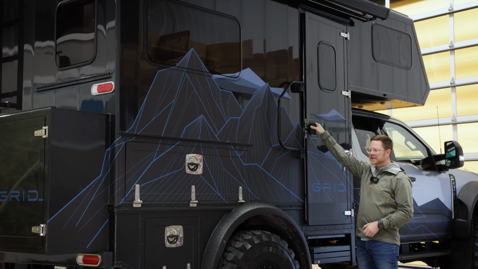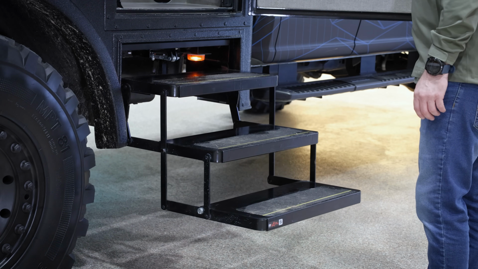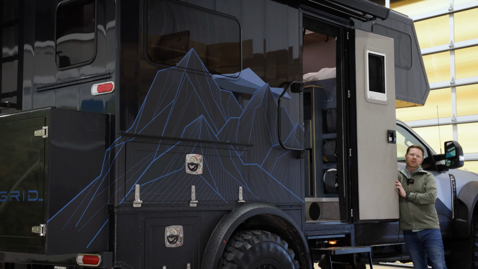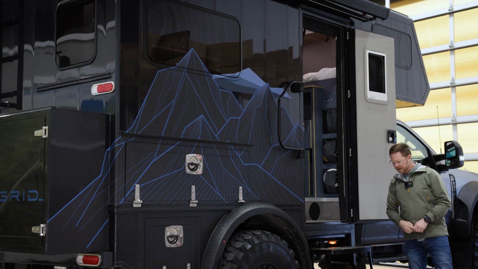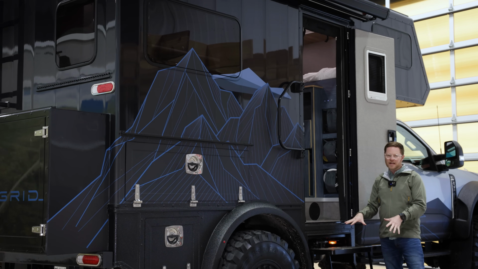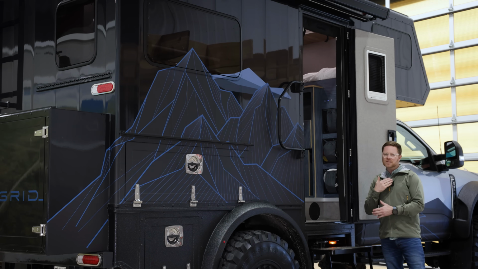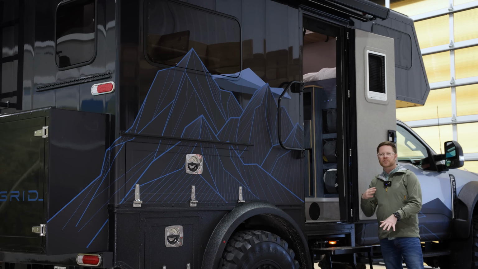Now as your door opens up, you're going to see that the steps come out automatically. You also have the ability to lock your door in place here so it stays in place and it doesn't get blown around with the wind. Now the steps themselves, you've got a few different options even just with the steps here. We've got this so every time the door opens and closes they go in and out. You also have the ability right here, there's a switch to lock this in place. So if you're frequently getting in and out of the camper, you don't have the steps going in and out all the time.